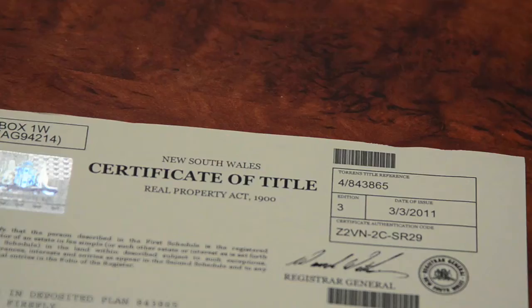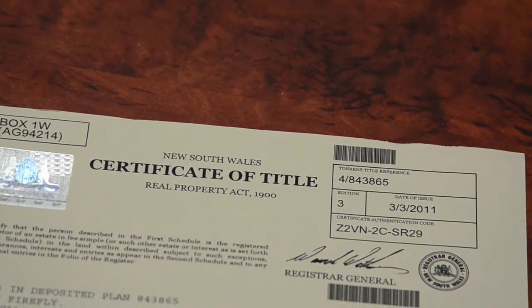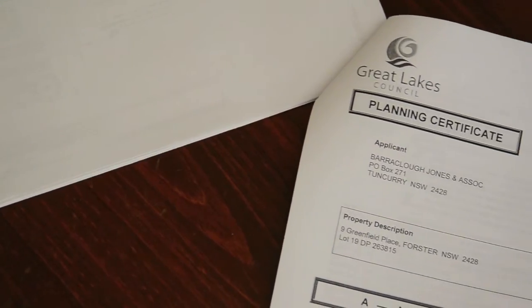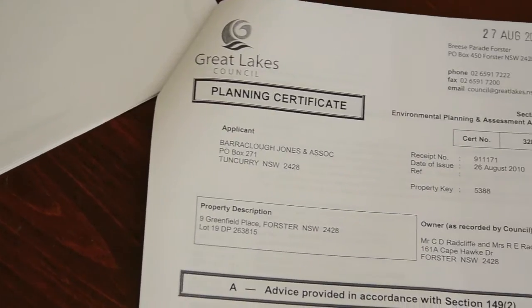So the first thing that must be attached is a copy of the title for the land, and that describes the legal ownership of the land and any covenants and easements and restrictions that might be affecting the land. You must have a copy of the plan of the land attached, whether it be a deposited plan or a strata plan. A copy of those restrictions and easements and covenants that are registered on the title to the land. Secondly is what people generally call the 1492 or a zoning certificate. That's obtained from the local council, and that describes the zoning of the land and any planning and development controls that may be affecting the land.